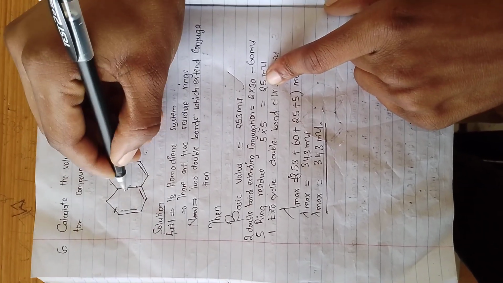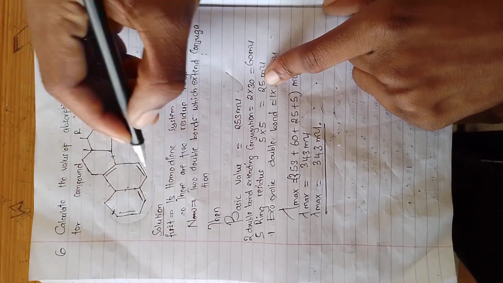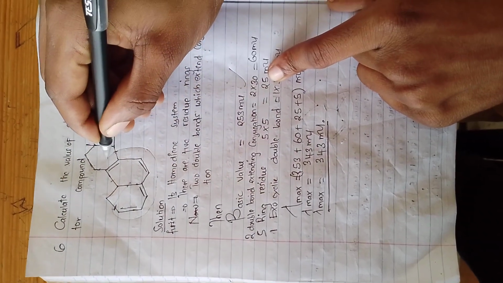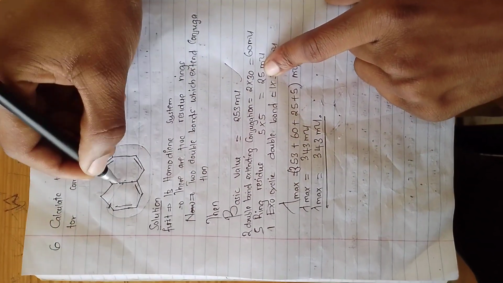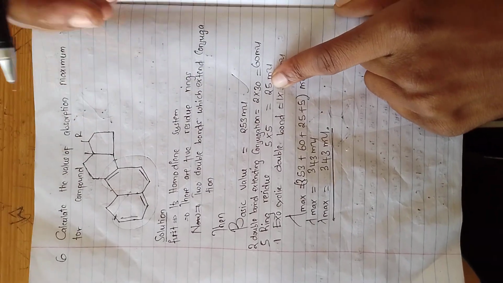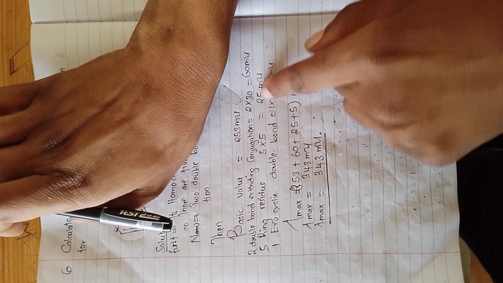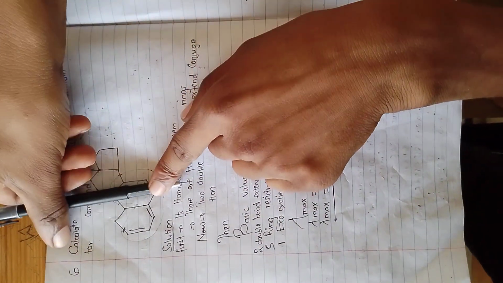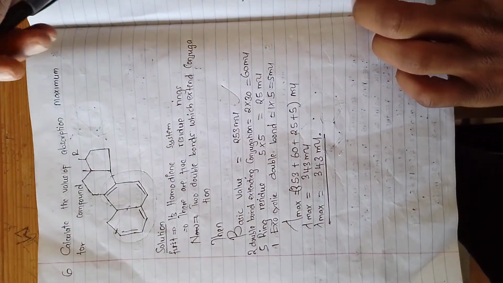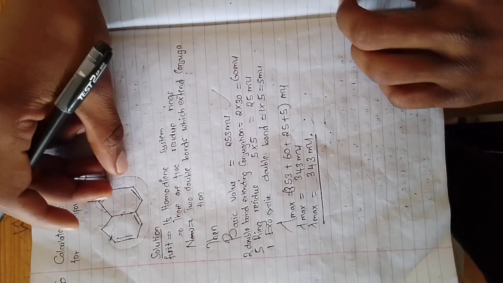There are 5. Then times 5. Exocycles: how many exocycles do we have here? We have only 1 exocycle. This one. If I close this one, 1 exocycle. But we have an extended group. How to get the extended group?